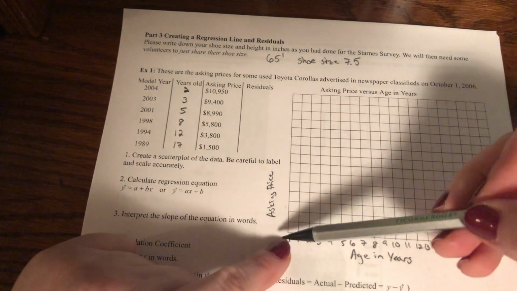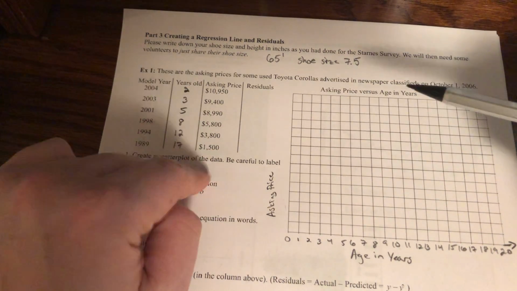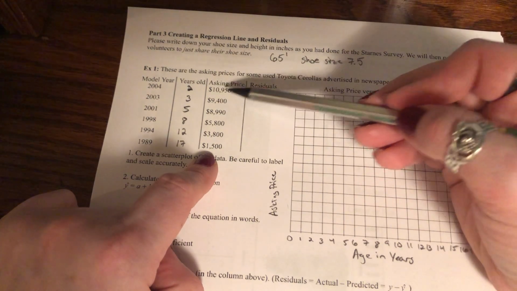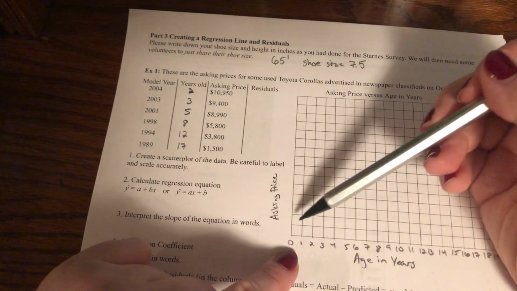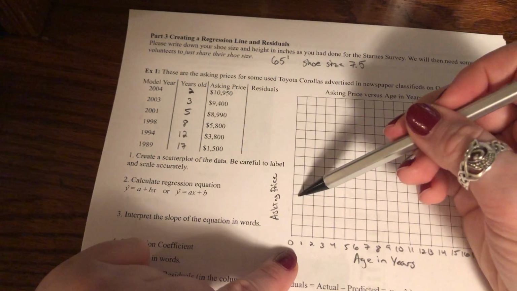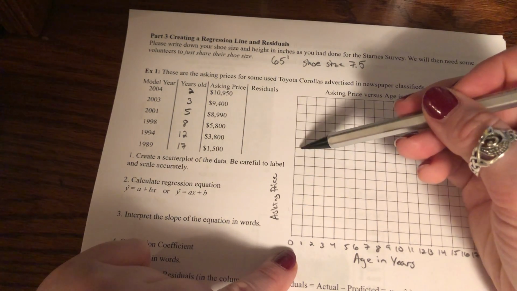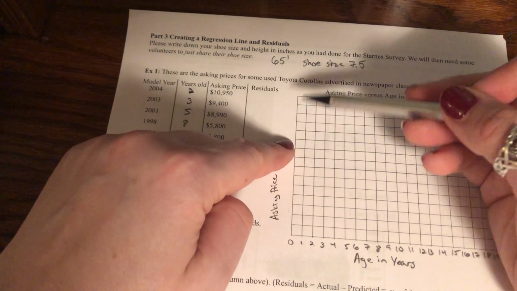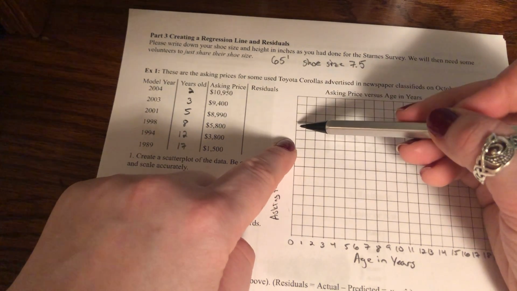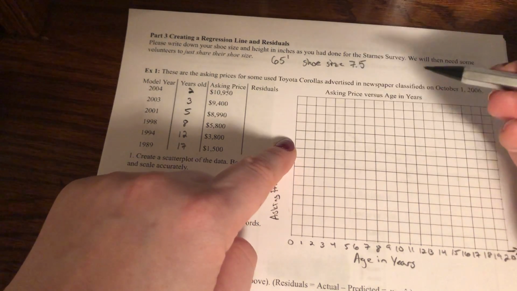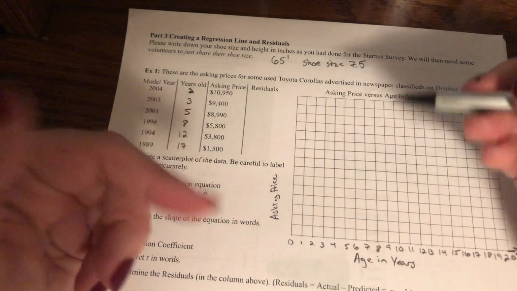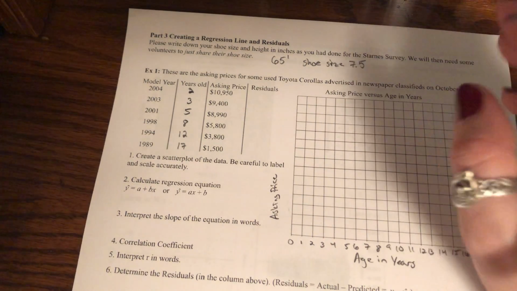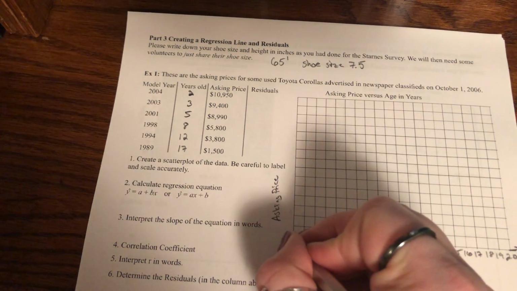Now likewise, I'm going to go up my y-axis, and my lowest price is $1,500. My highest price is just over $10,000. And let's see, 1, 2, 3, 4, 5, 6, 7, 8, 9, 10. If I go up by thousands, I'm going to be close to the top by the time I get to 10,000. So I'm actually just going to go by thousands. I'm not going to try to go by 500s or anything. I would have to extend this graph if I were to go by 500s. I don't have enough space. So I think thousands is my best bet.